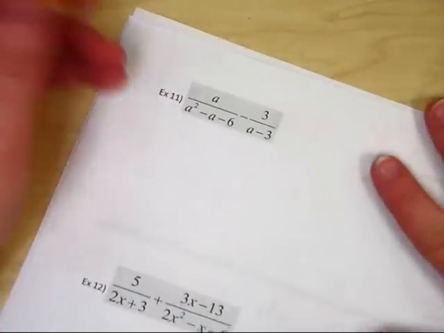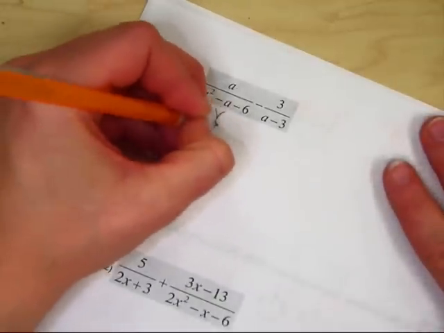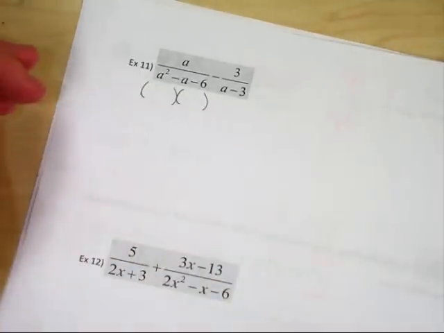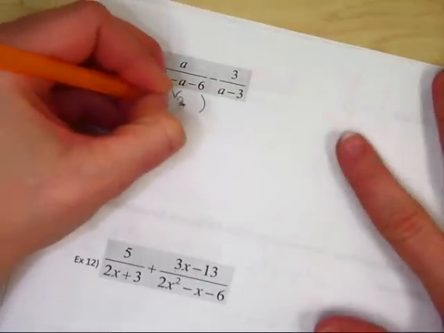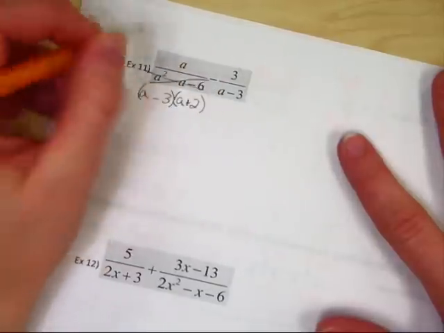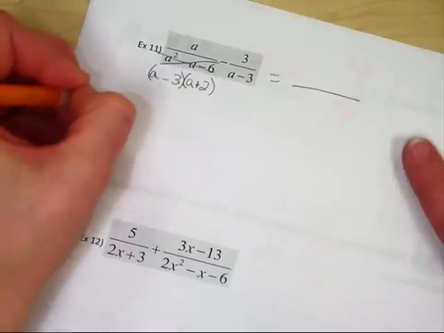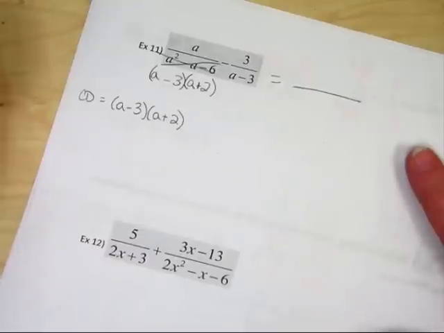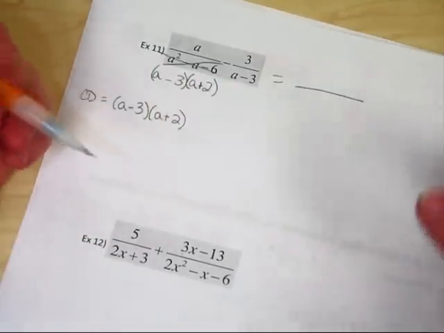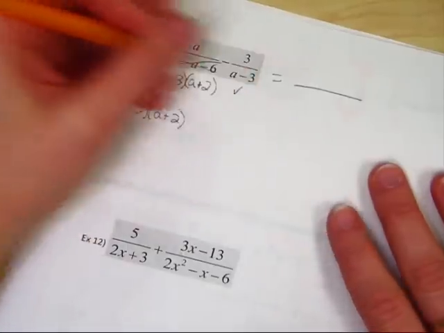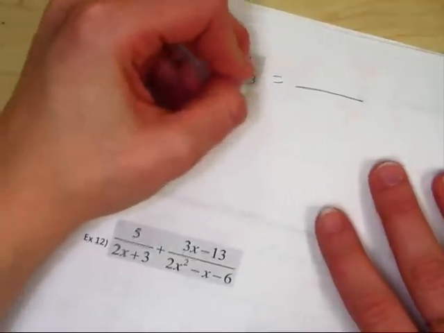Okay, example 11. The bottom left needs to be factored first. That hasn't happened yet in any of our problems. The bottom left needs to be factored into a and a, 3 and 2, minus and plus. The reason I do that is so that it will help me get my common denominator. My common denominator in this case is always both from the first fraction, if there is one, and anything additional that the second fraction brings. Does the second fraction bring anything that we don't have? No, we already have an a minus 3, okay? So we don't need to bring it over.